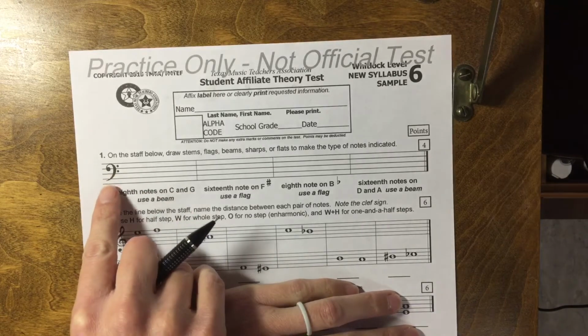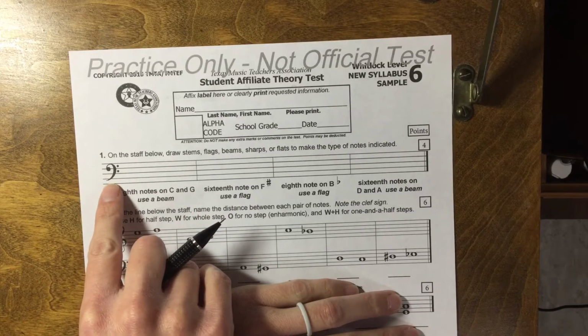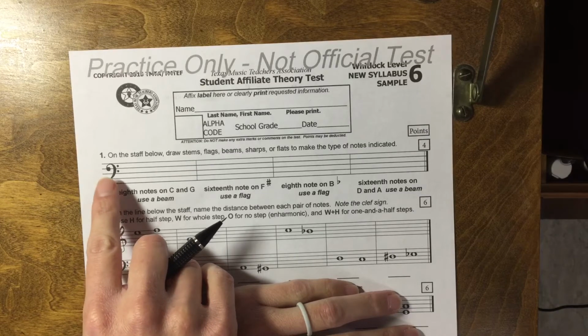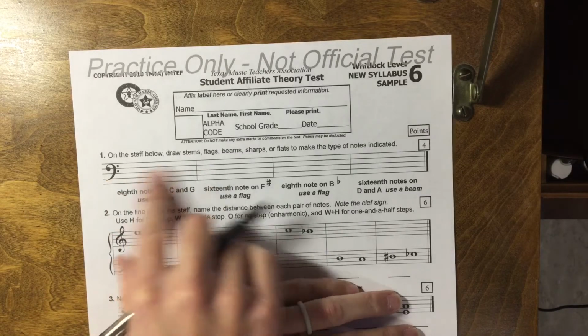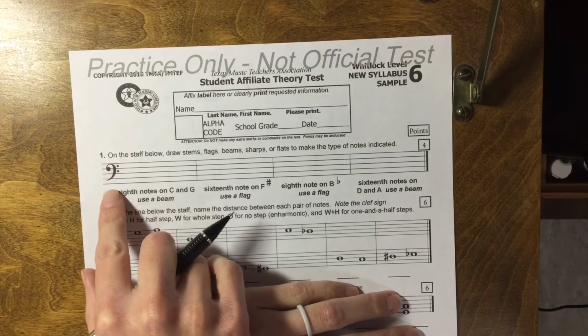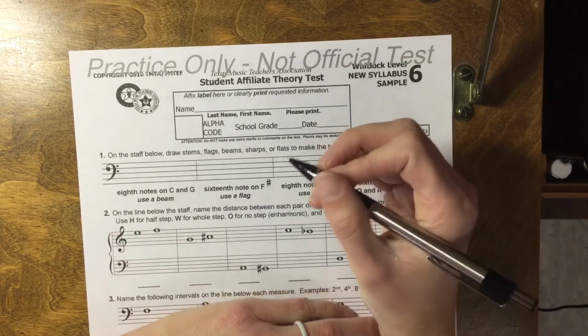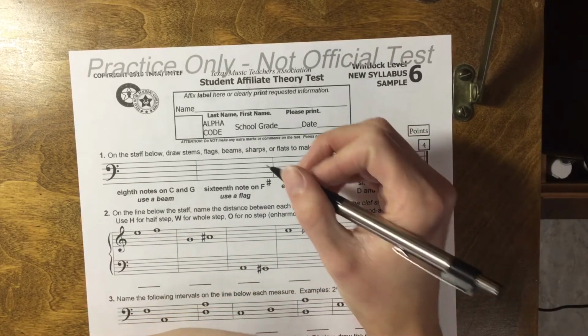Be prepared. The first thing you want to do is make sure that you are looking at the clef sign. If this were a treble clef, it'd be entirely different, so never assume. Look at the clef sign. Eighth notes on C and G.